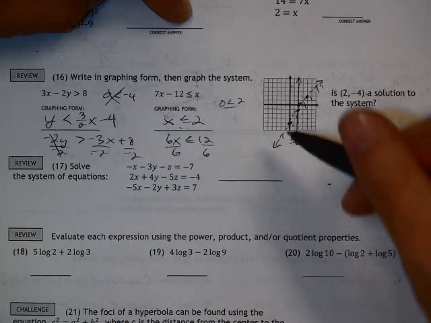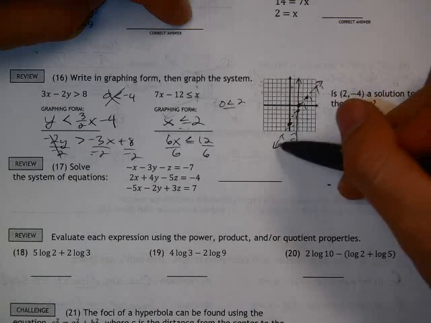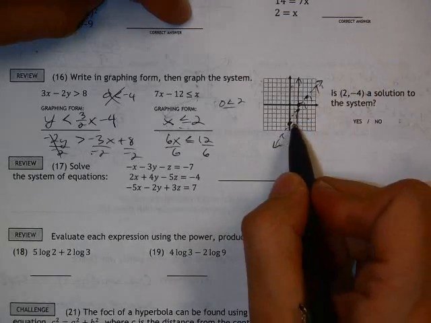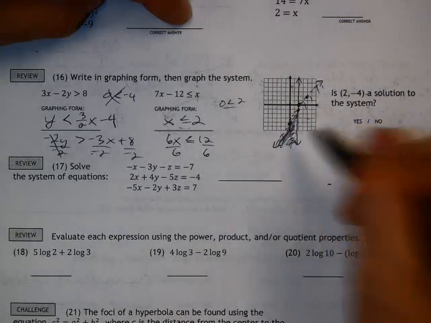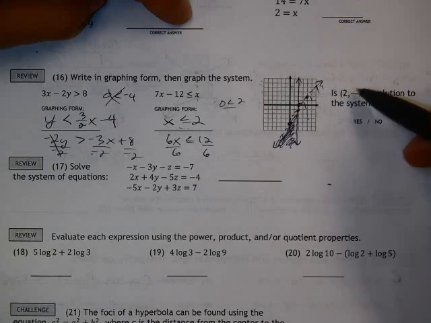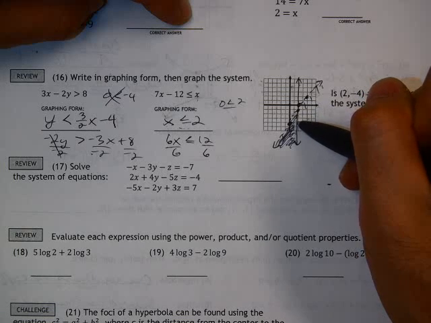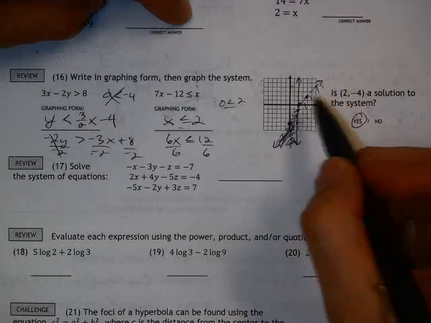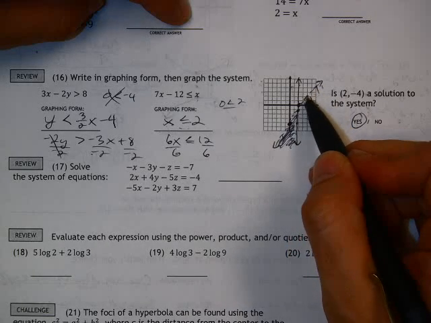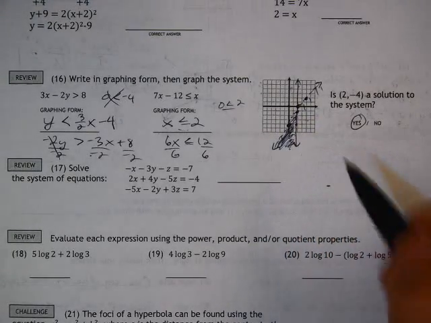And when I graph the system, remember I'm shading where the two shadings overlap. So back to this dashed line. Remember it's below this dashed line, to the right of the solid line, which means my shading is now in there. In this question, is 2, negative 4 a solution to the system? If we go to 2, negative 4, notice that's right directly on this line. Since this line is solid, yes, that is a solution. If the point had been on the dashed line, if the point had been one of these dashed line points, then we'd have to say no. But it's on the solid, so yes, that is a solution.